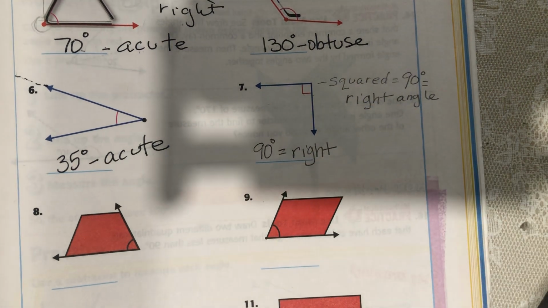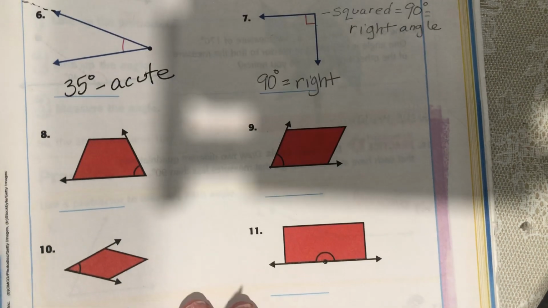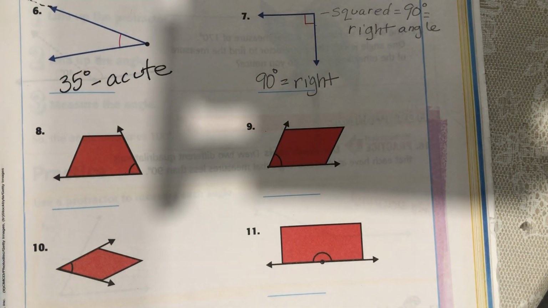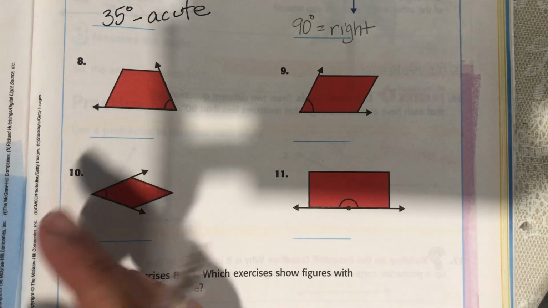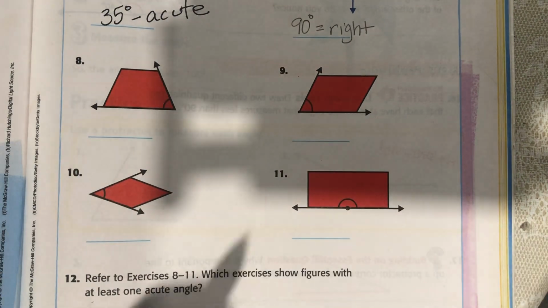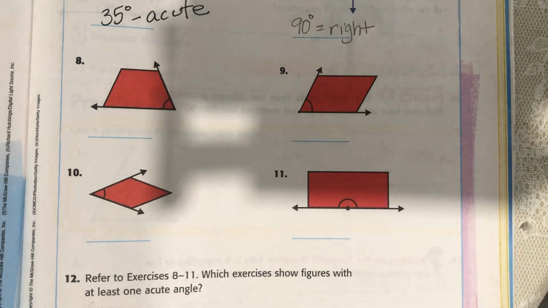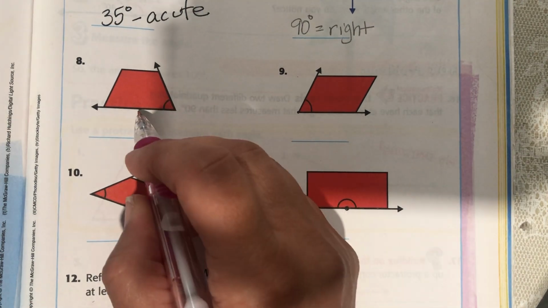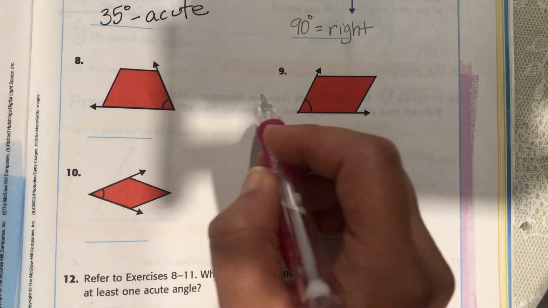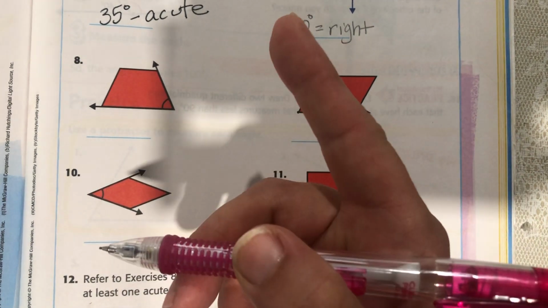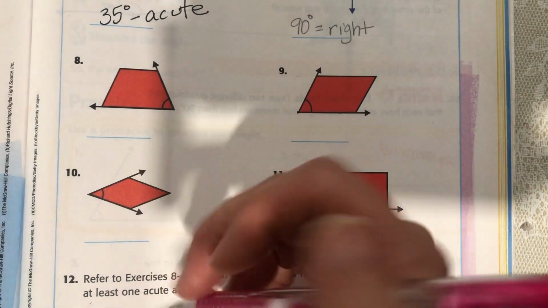right angle. Okay, all right, so now you have these to do. I hope you have a protractor. If you don't, again, then you need to get one, or at least, if you can't get a degree, label them acute, obtuse, right angle.